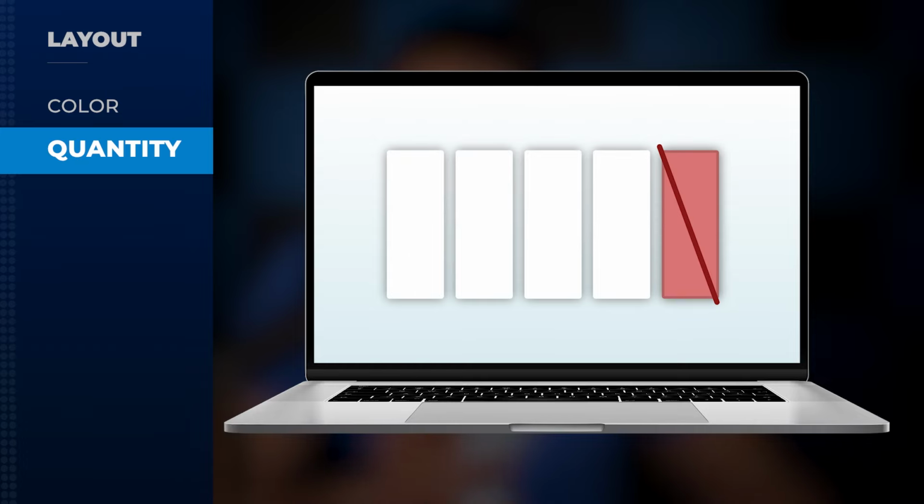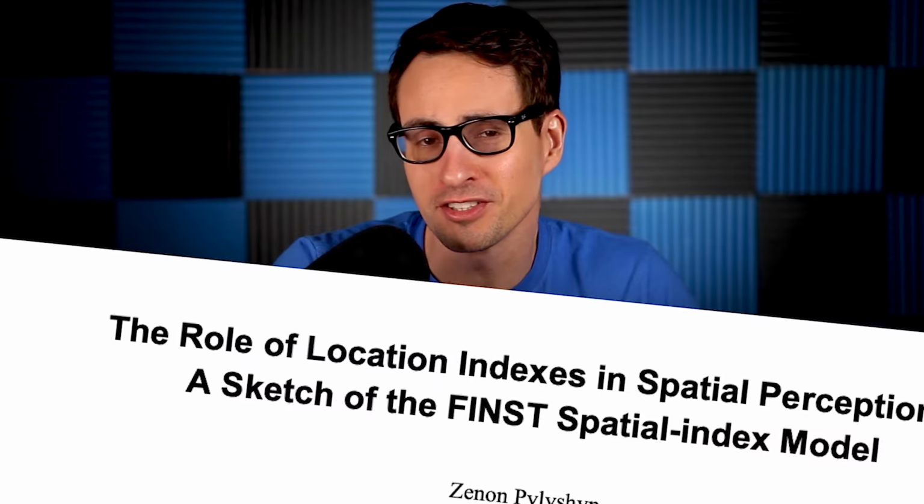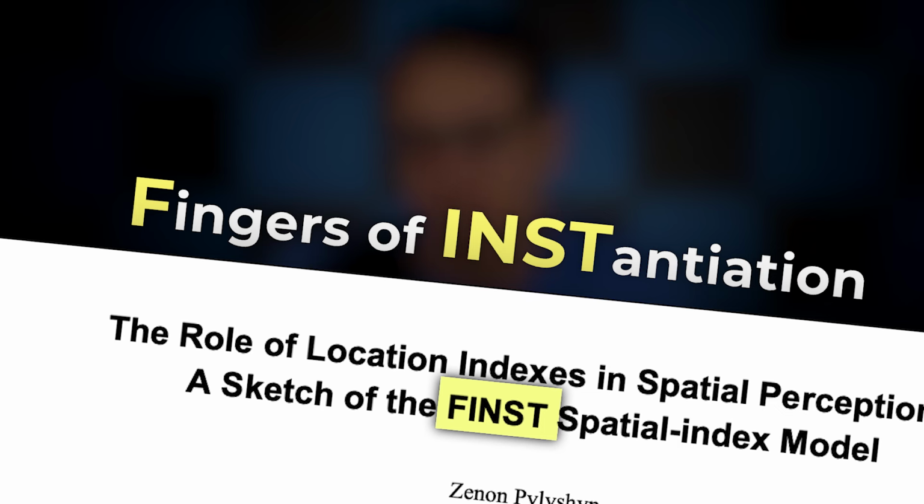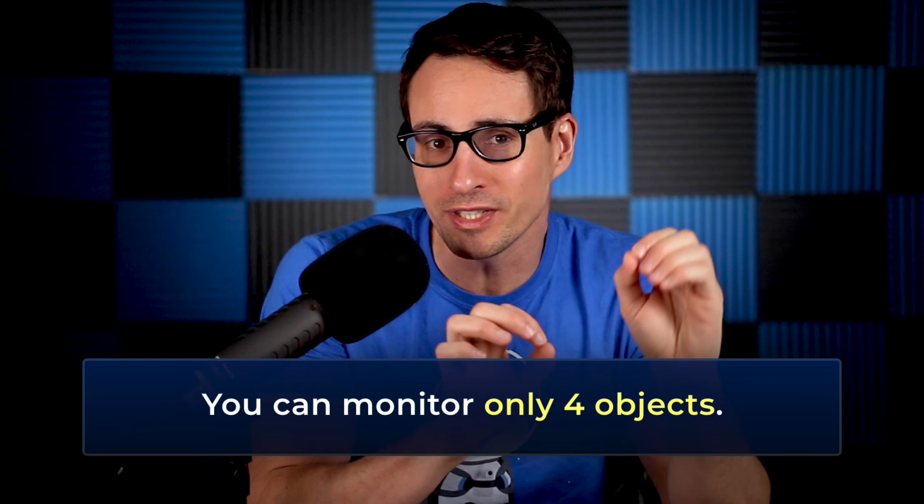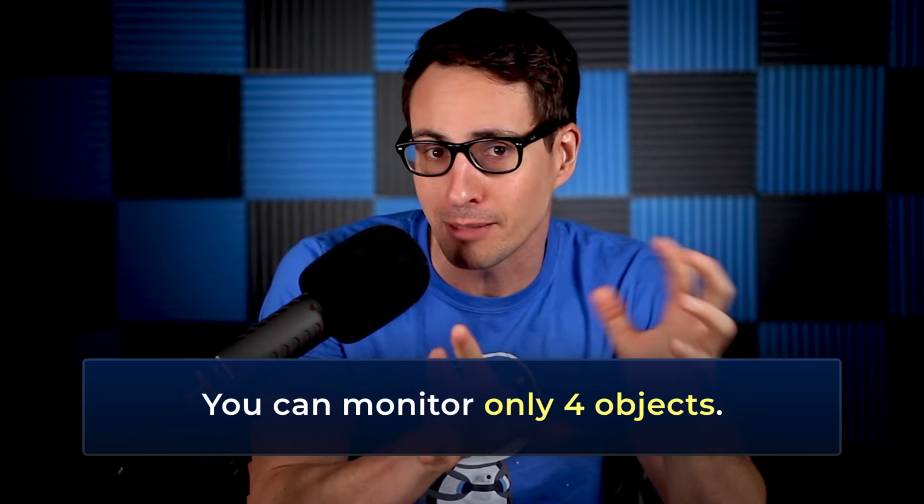Next, quantity. How many pricing plans should you offer? When possible, show no more than 3 to 4 options. There's a principle called FINST, which stands for Fingers of Instantiation. If you see 3 dots that are moving, your brain can keep track of all of these motion paths simultaneously. It's more difficult when you add a 4th dot, but it's still feasible and possible for most people. However, once you add a 5th dot, your attention collapses. So the takeaway is that you can only keep track of 4 objects simultaneously.